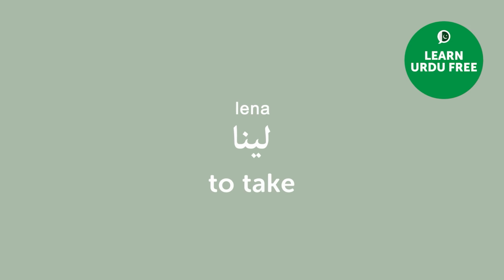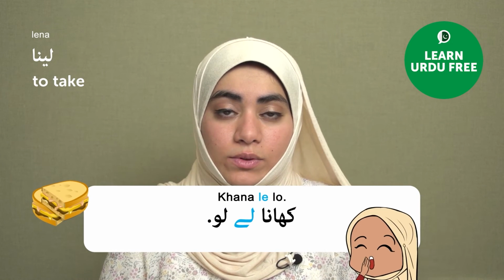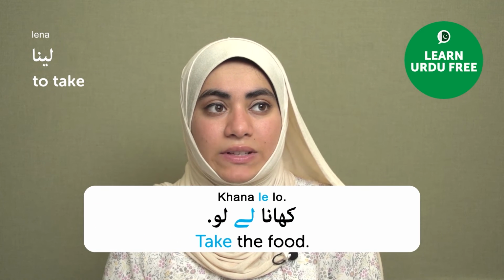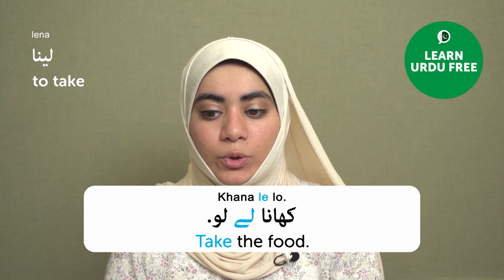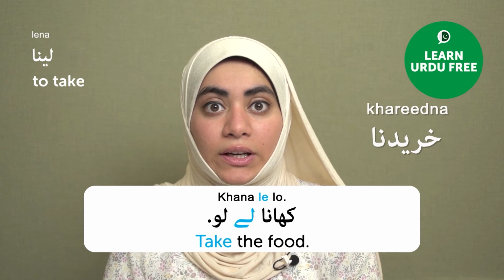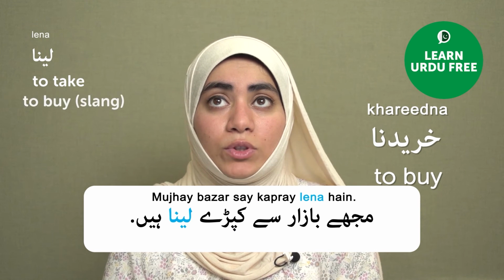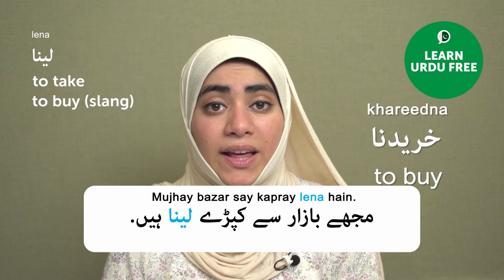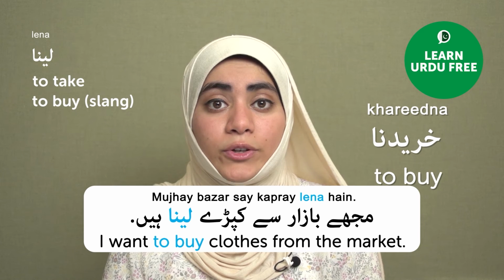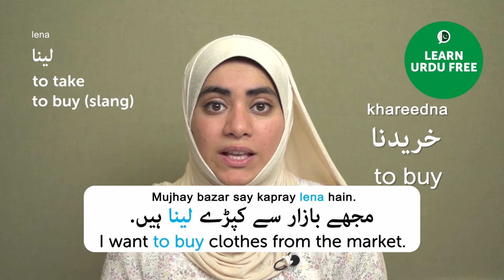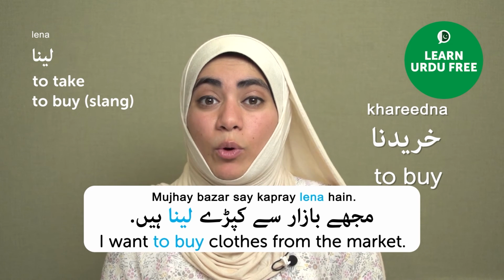लेना, to take. लेना, to take. खाना ले लो, take the food. As the young generation speaks kind of slang Urdu, so we tend to use this word instead of the word खरीदना, which means to buy. For example, मुझे बाजार से कपड़े लेना है. I want to buy clothes from the market. I know, even though the word means to take, but you can use it both ways.